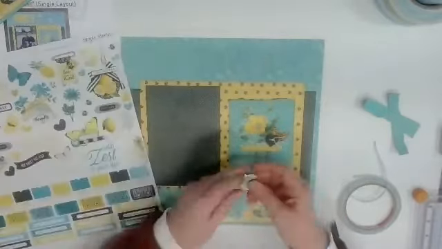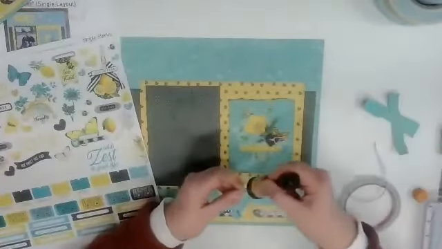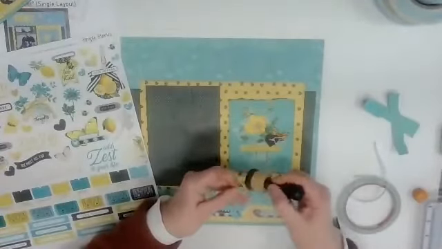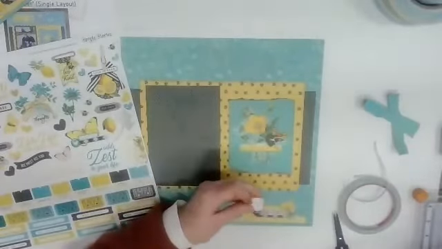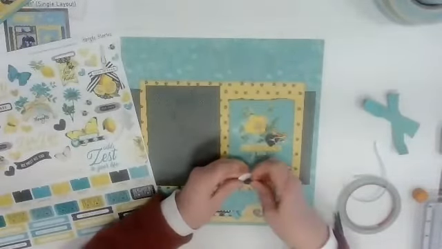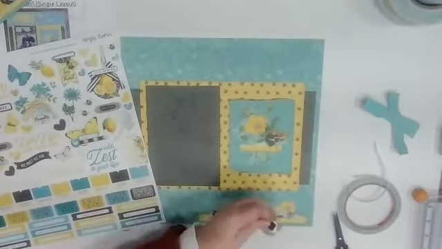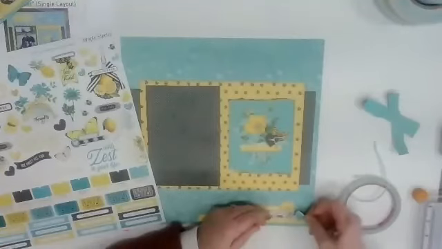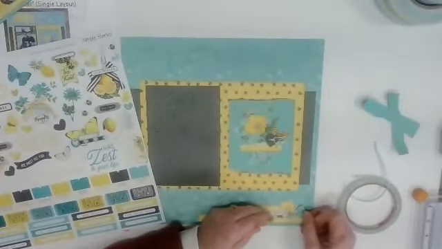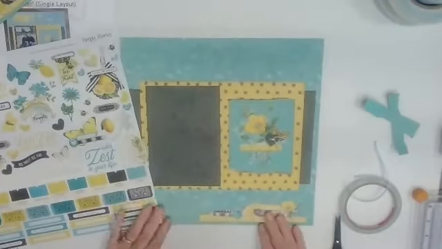Little butterfly right off the sticker sheet. Ink. Put a dimensional on. Pop that up. Put it there.